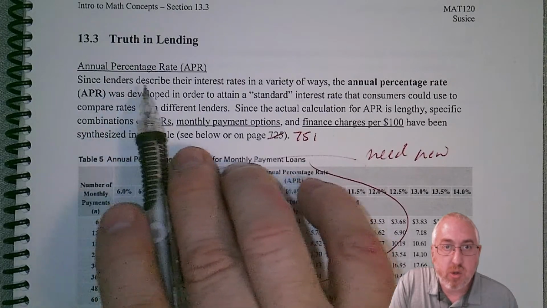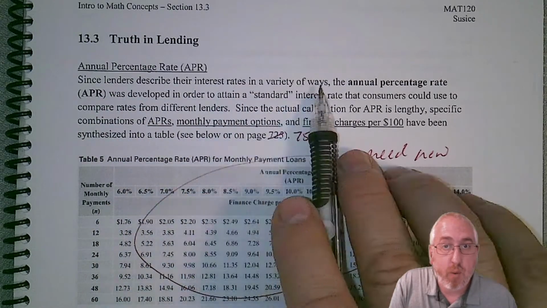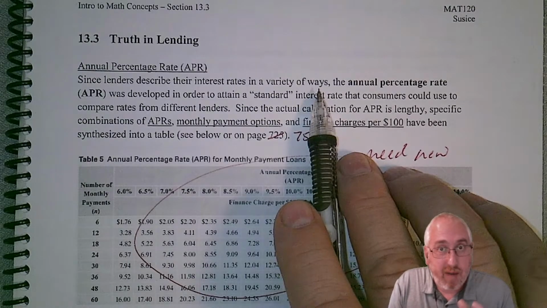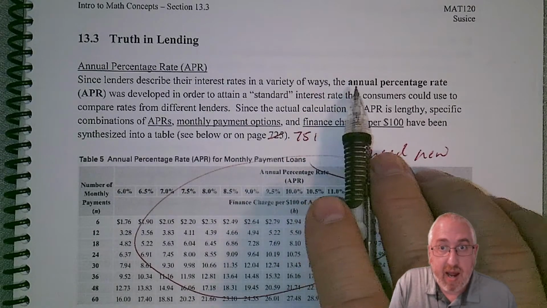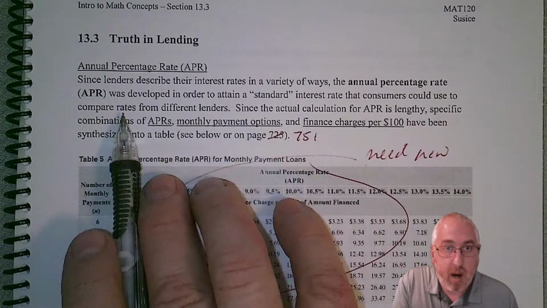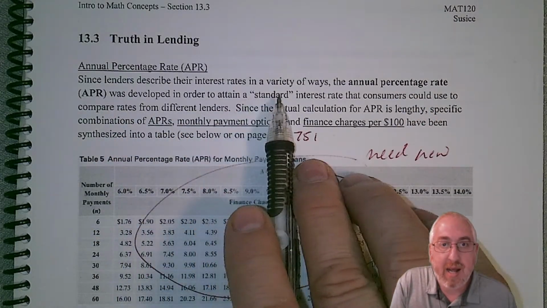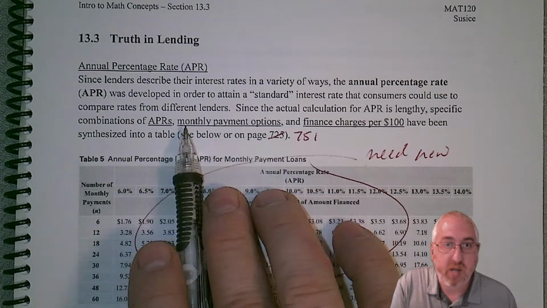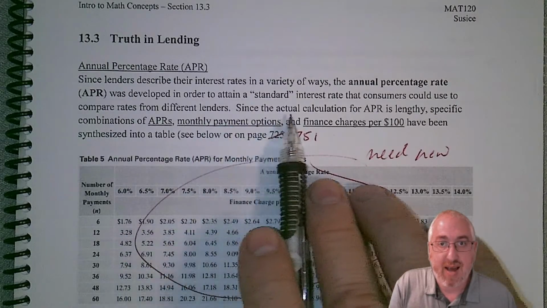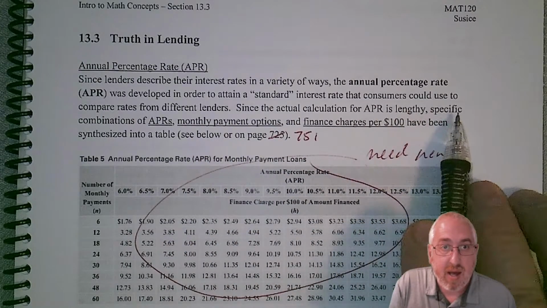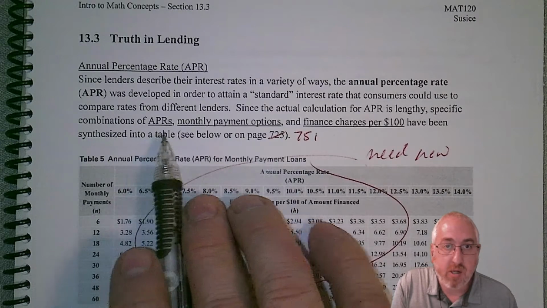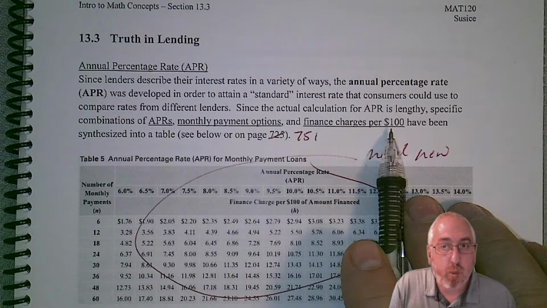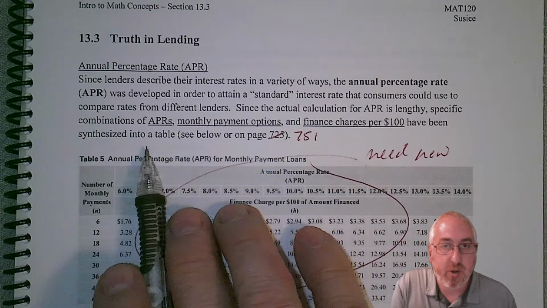Since lenders describe their interest rates in a variety of ways, so compound interest, simple interest, so we have all those different ways, the annual percentage rate, or APR, was developed in order to attain a standard interest rate that consumers could use to compare rates from different lenders. Since the actual calculation for APR is lengthy, specific combinations of APRs, monthly payment options, and finance charges per $100 have been synthesized into a table.